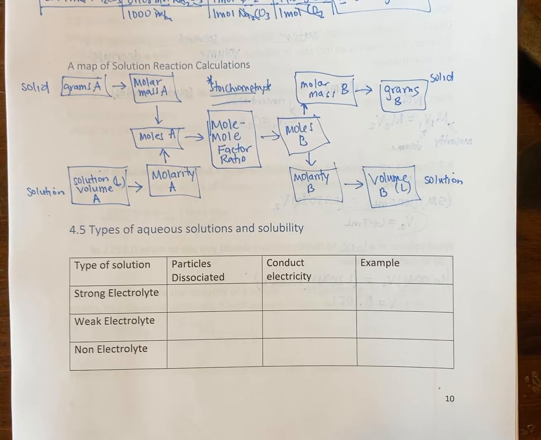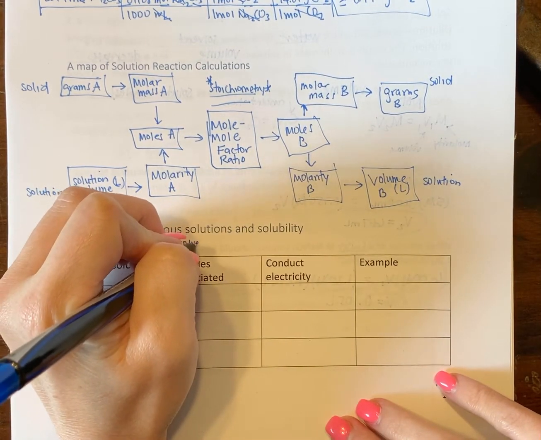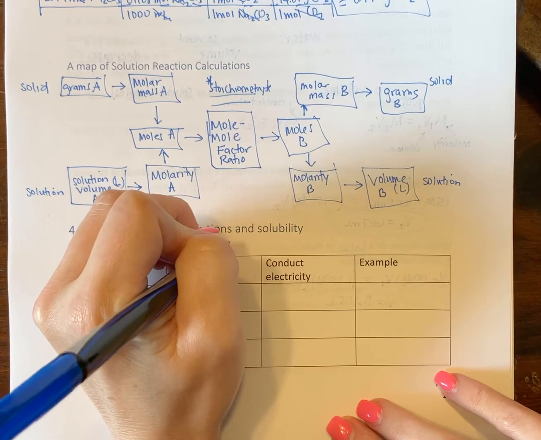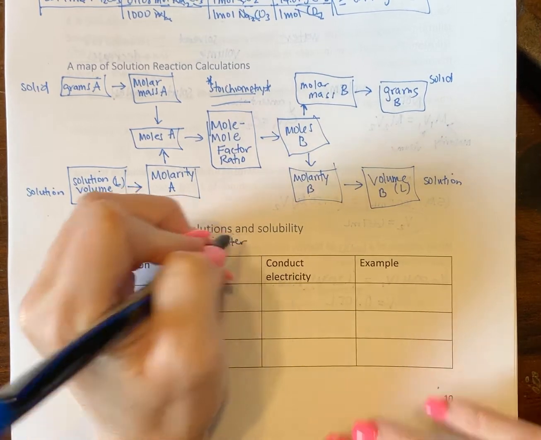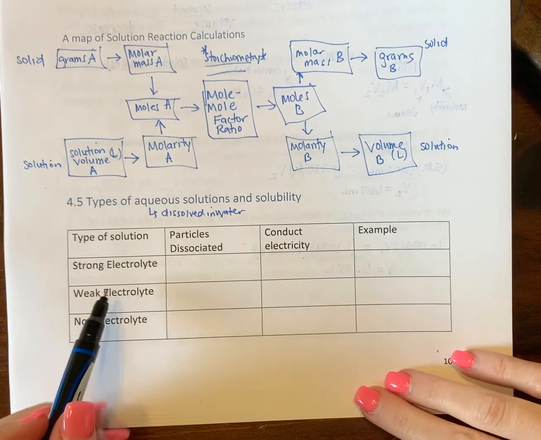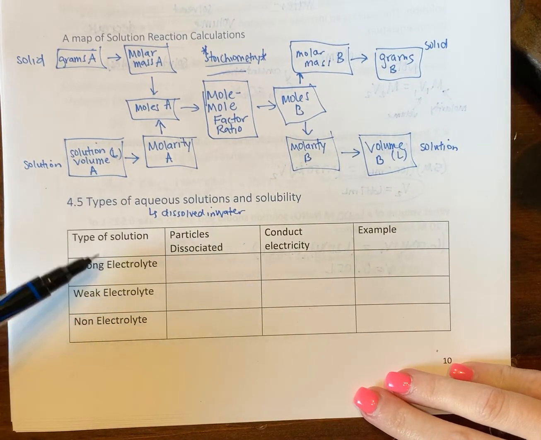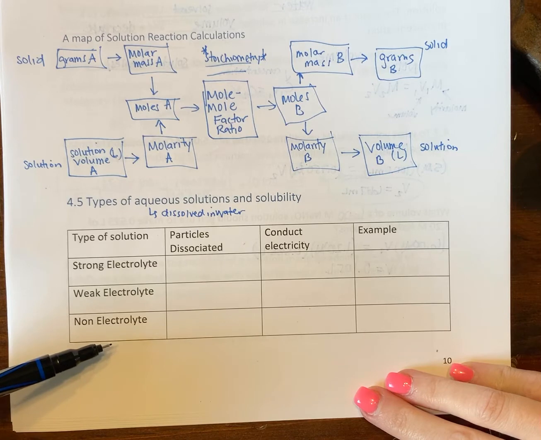Now, let's talk about types of aqueous solutions. Aqueous means dissolved in water. So water is the solvent there, just in case you're not sure about that. And then solubility. We'll talk about this in a lot more detail next semester, but a solution can be classified as whether or not it's an electrolyte.